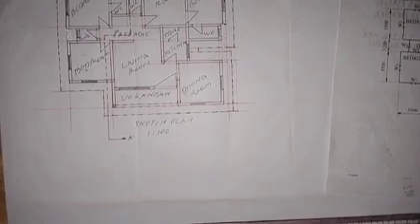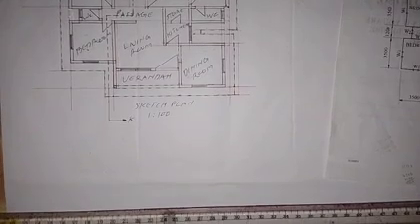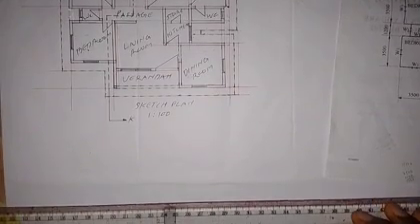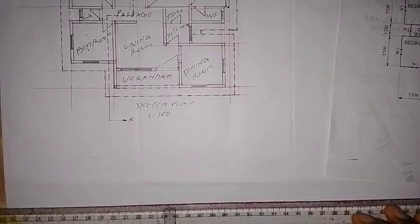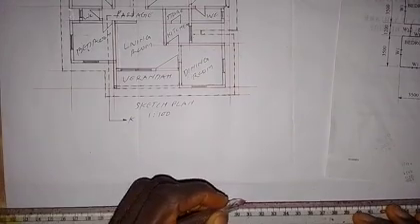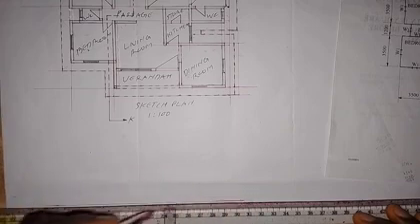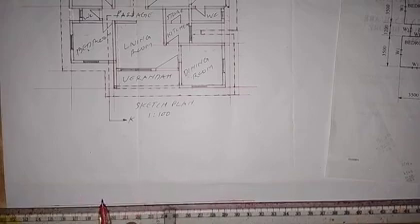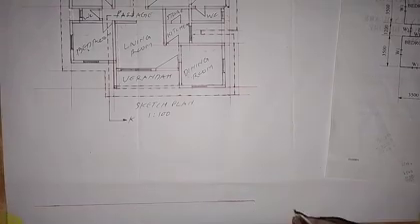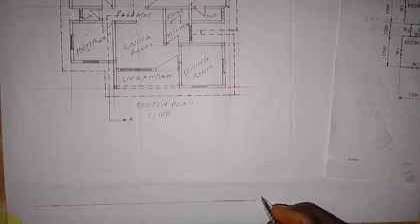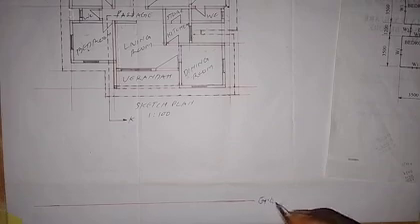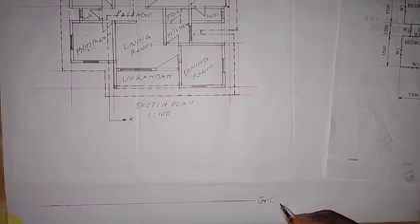draw what we call the ground line. So I'm going to draw a horizontal line here as the ground level line. Let me put GL here, for ground level. So this is GL.